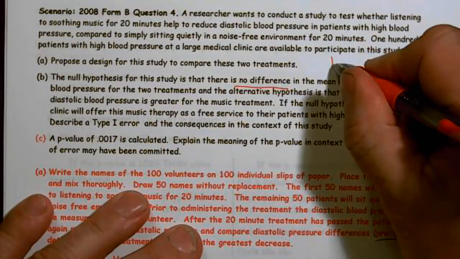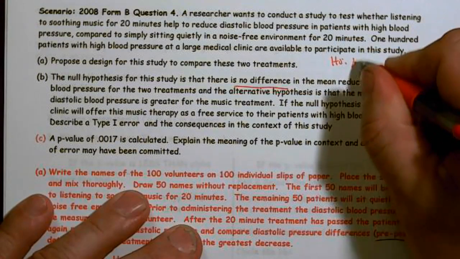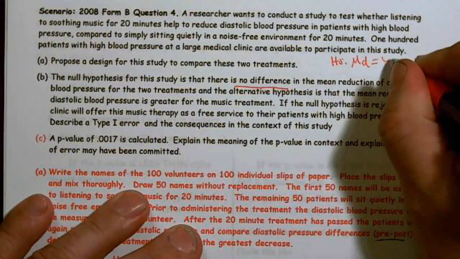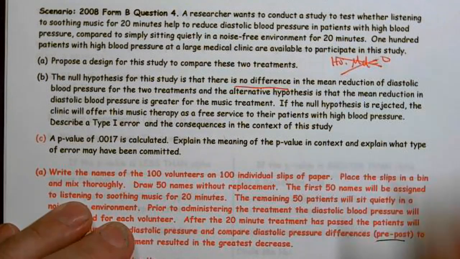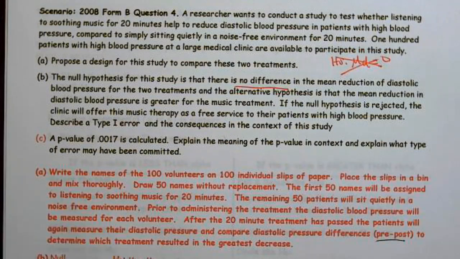Paired tests would be written like this, mu D equals 0. But this isn't paired because they're not being tested twice. And there's not a natural pairing. So this is not what this is talking about. We actually have two separate groups, one sitting in a quiet room and one is listening to music.